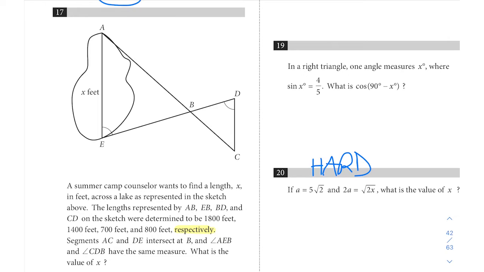And what it means is in that order. So basically, if it's AB first and then 1800 listed first for the numbers, that means 1800 matches up with AB. And if EB is listed second and the second distance listed is 1400, that means EB is 1400. And so forth. BD is listed third, 700 is listed third, so that's going to be that distance there. And then here we have CD listed fourth and 800 listed fourth. That means that that's going to be this distance here.